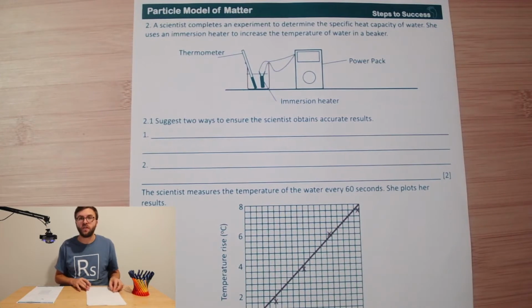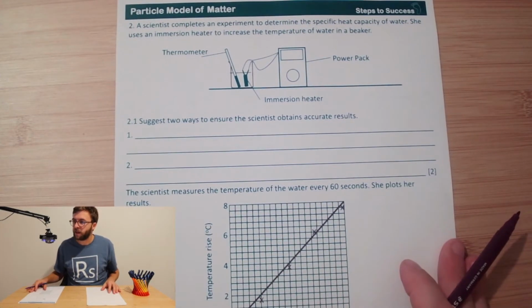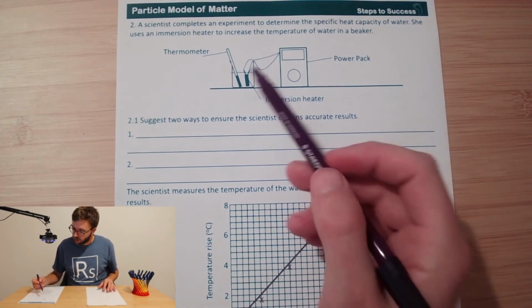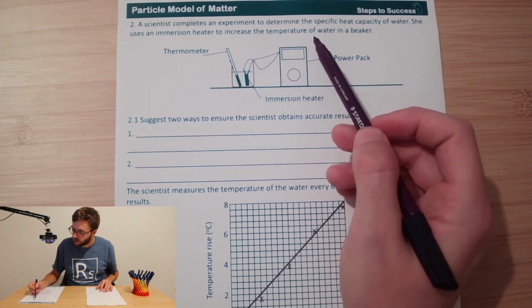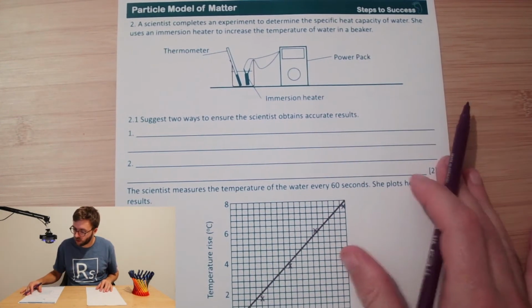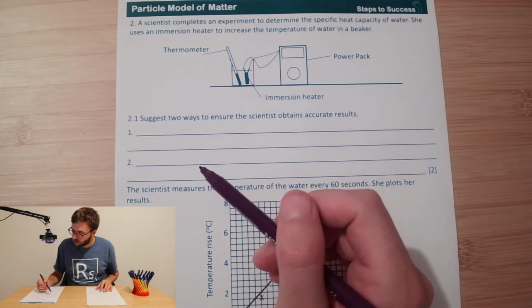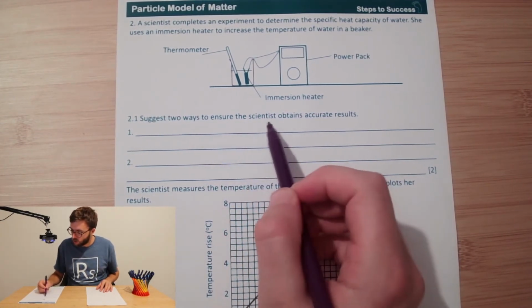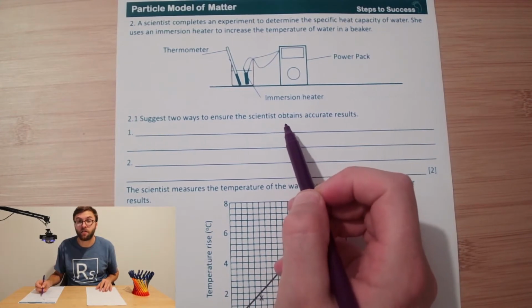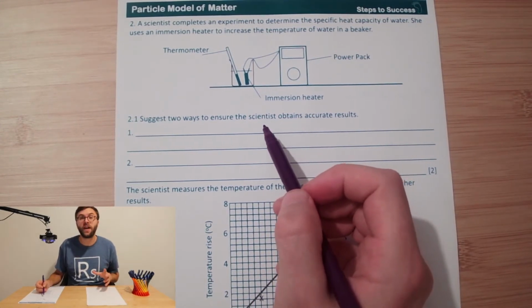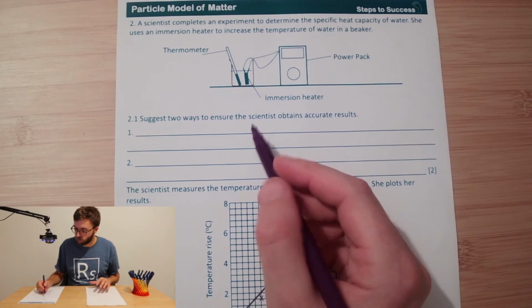Let's move on to question 2. In question 2, it shows us that a scientist completes an experiment to determine the specific heat capacity of water. She uses an immersion heater to increase the temperature of the water in the beaker. Suggest 2 ways to ensure the scientist obtains accurate results. There's a whole range of different things that we could pick here, but there's some really common ones.